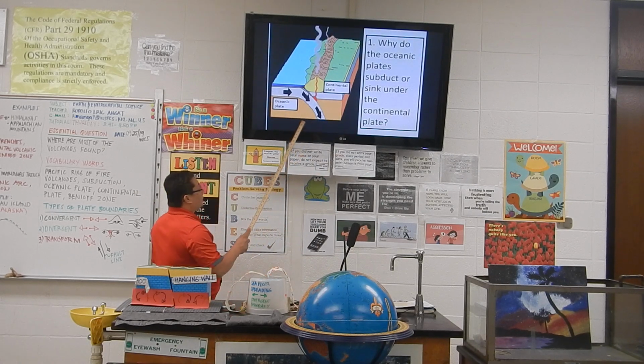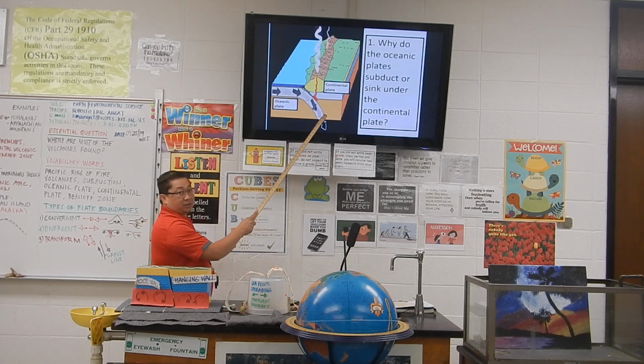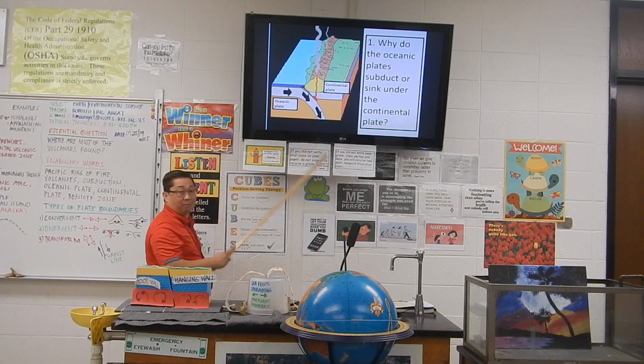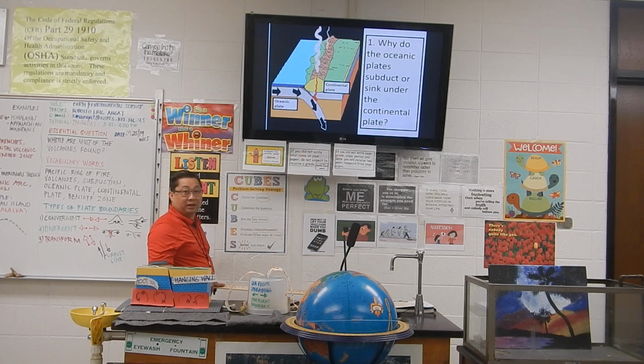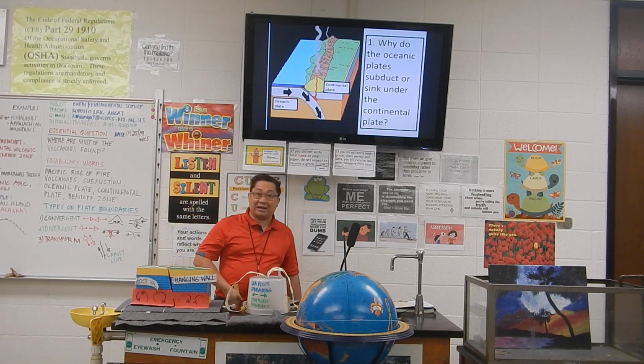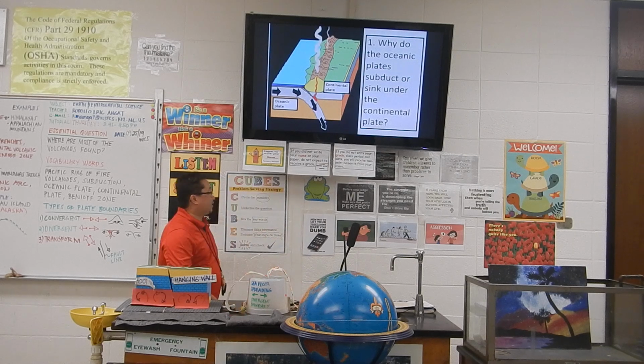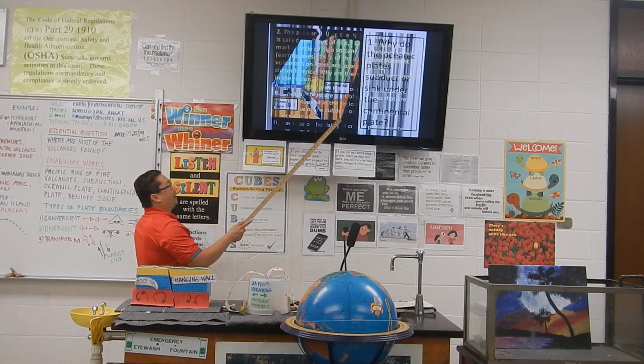So this process here is a destructive process because it melts or recycles the old rocks. And that magma is converted into new rocks in the mid-ocean ridge in the Atlantic. So I hope with that explanation, you now know the answer to this question. Let's go to the next slide.